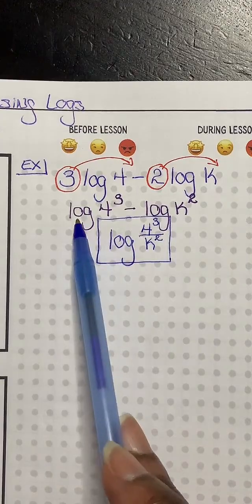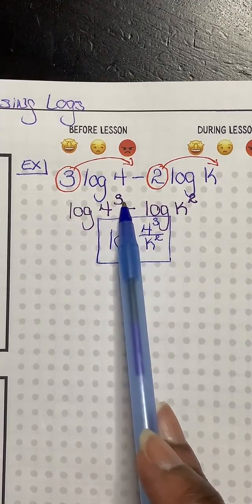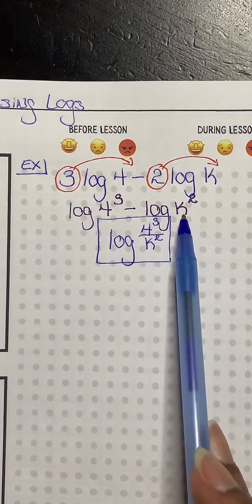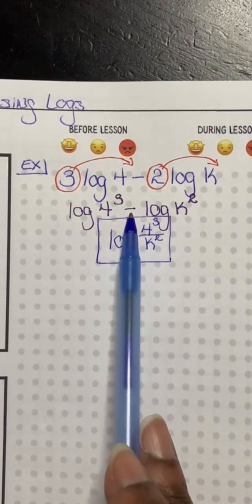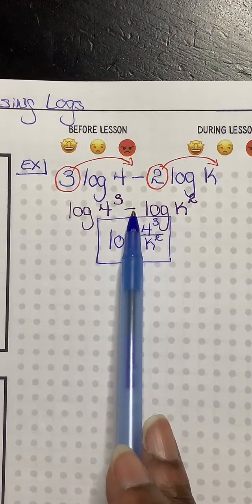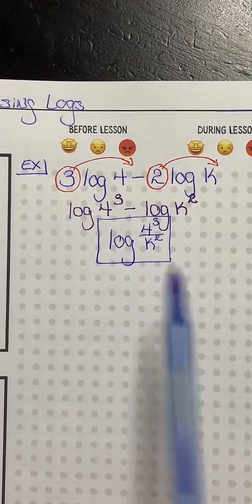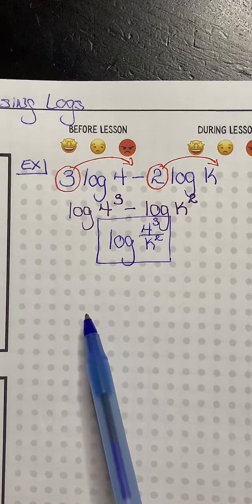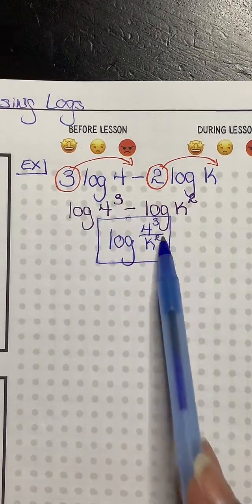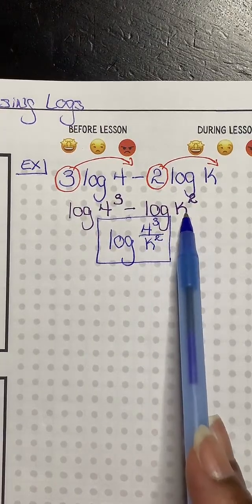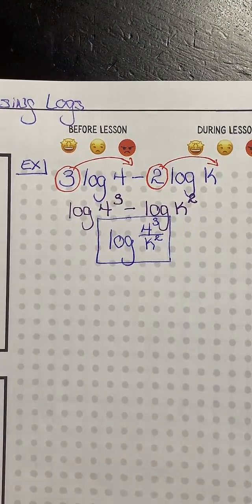So that's where you got your log 4 to the third minus log k squared. Since it's minus, that means we're dividing. Okay? So we're doing the opposite of the quotient rule. So we still have that log. We have that 4 cubed. That's the numerator. The k squared, that's the denominator.